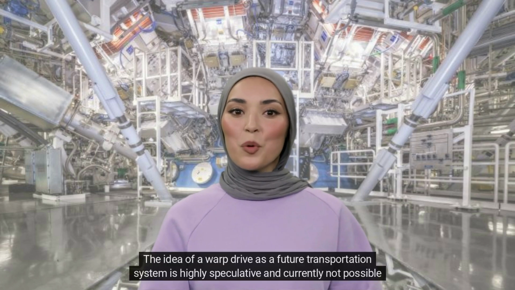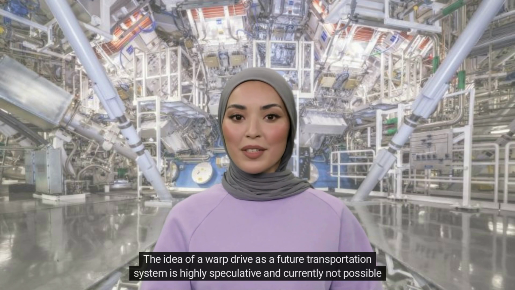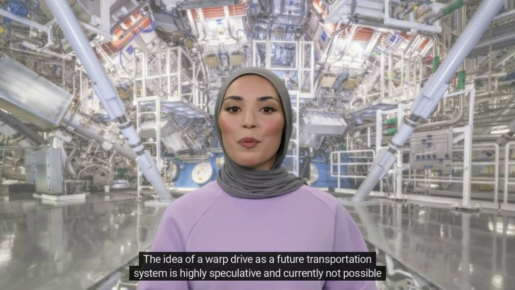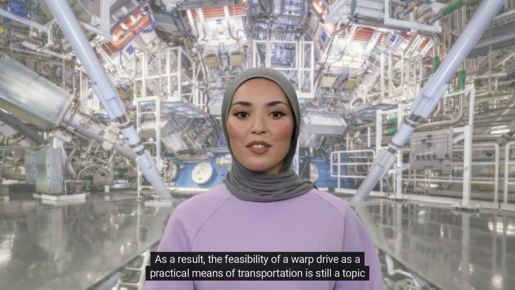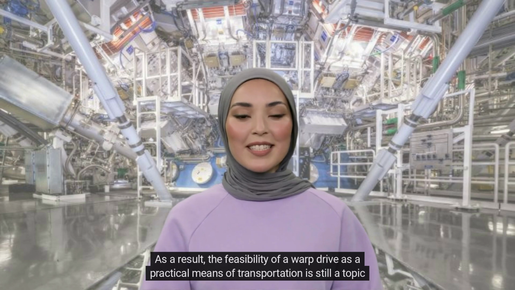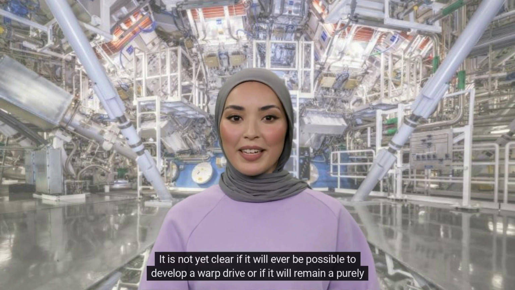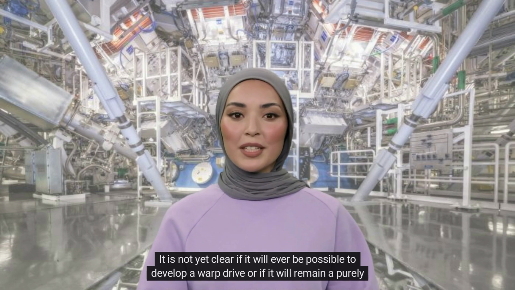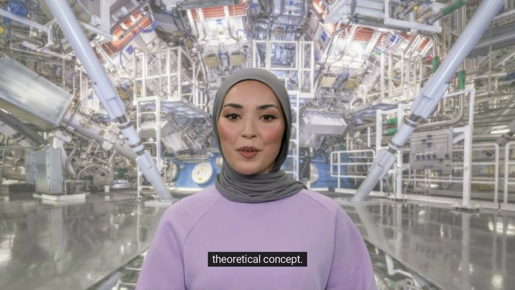The idea of a warp drive as a future transportation system is highly speculative and currently not possible with our current level of technology. As a result, the feasibility of a warp drive as a practical means of transportation is still a topic of scientific debate and research. It is not yet clear if it will ever be possible to develop a warp drive or if it will remain a purely theoretical concept.